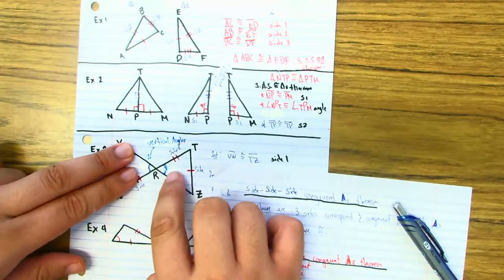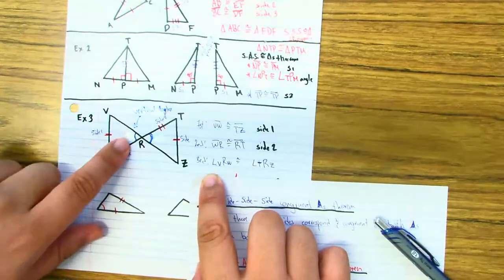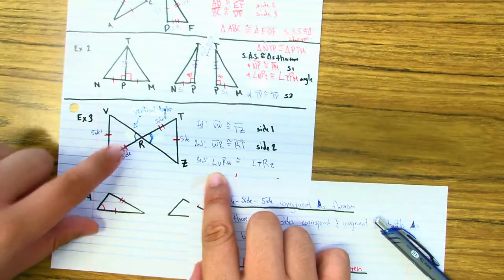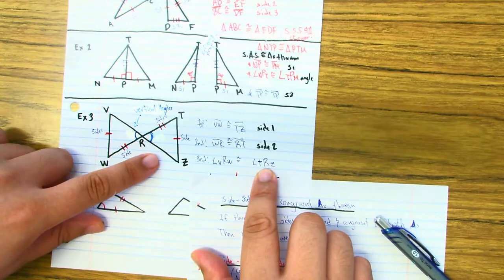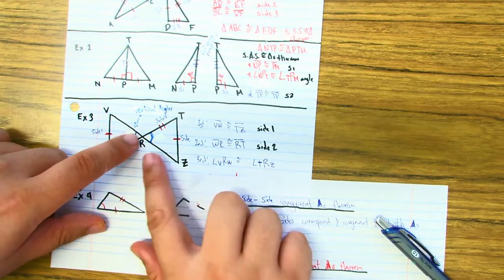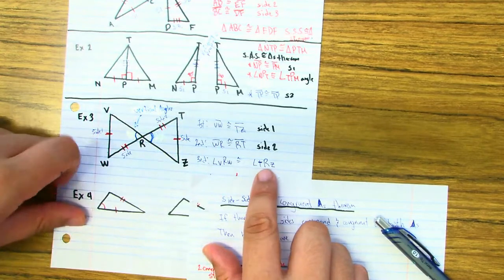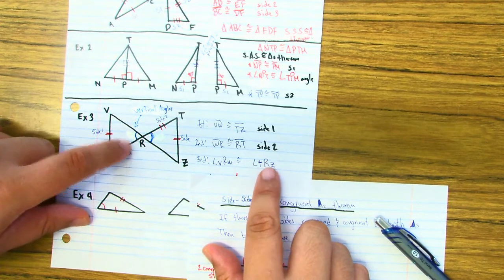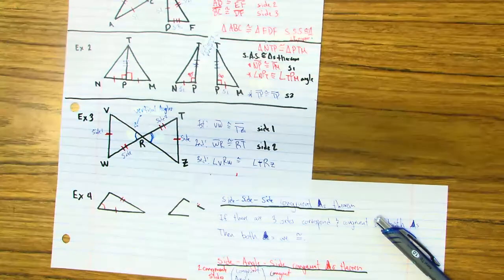So we're going to say that these 2 angles are congruent, which is angle R on the left, with ray RB and ray RW, and angle R on the right triangle, with ray RT and ray RZ. Talking about angle R, they are congruent once again because of vertical angles. So using this information alone, can we make a conclusion whether they are congruent or not congruent?